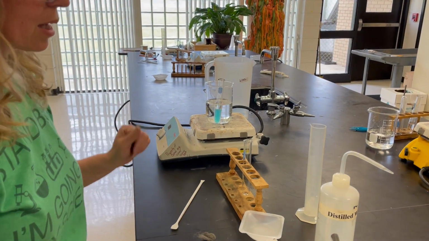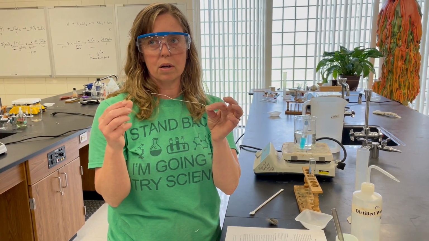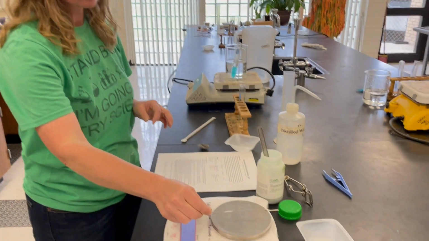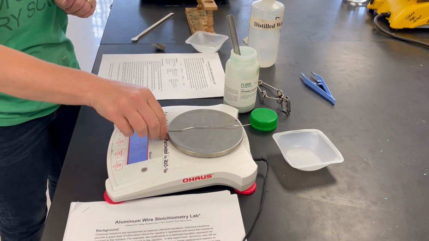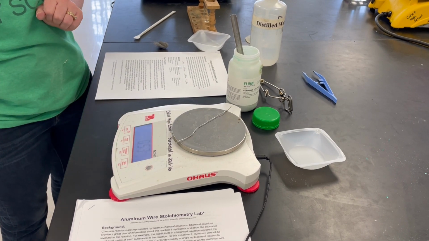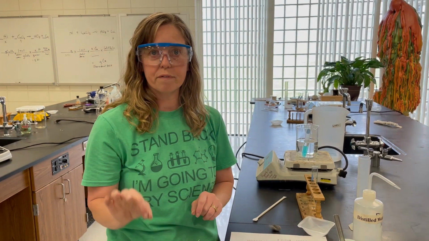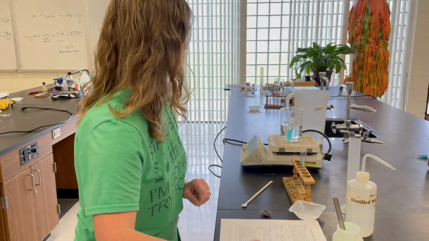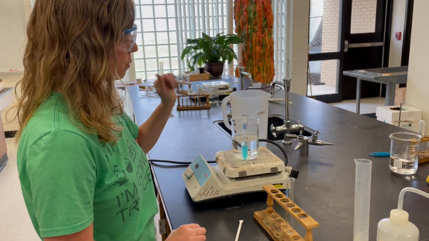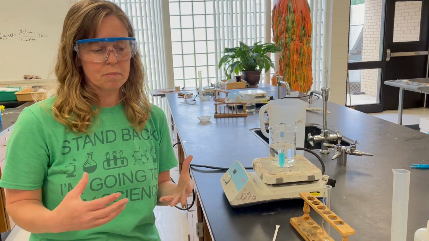Once I get that going, I'm going to take an aluminum wire that I've cleaned with steel wool. I'm going to mass out my aluminum wire. Let me re-zero the balance. Okay, the aluminum wire is 0.53 grams. So I want you to write that down, 0.53 grams. Then we're going to stick the aluminum wire in the copper chloride solution. This whole process is going to take about 10 minutes.